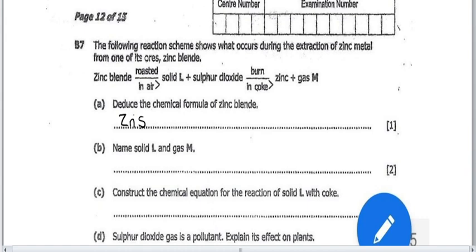Name solid L and gas M. Solid L is the zinc blende that we're talking about. So L is equal to zinc blende. But what of gas M?